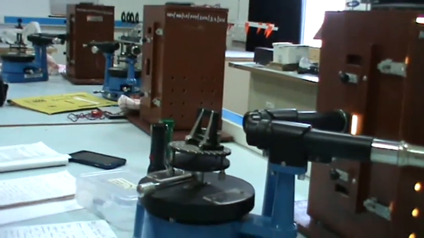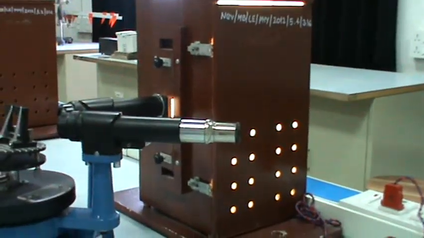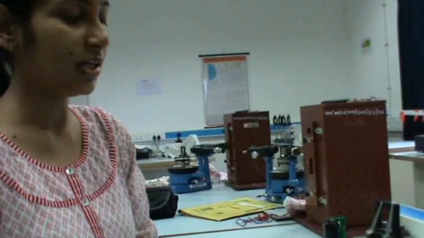Today I will be discussing one of the dark room experiments, that is the grating spectrometer. Here our aim is to determine the wavelength of the light source, which is our mercury lamp over here, and additionally we will be calculating the angular dispersive power of a diffraction grating.